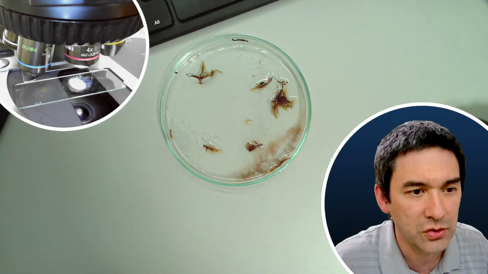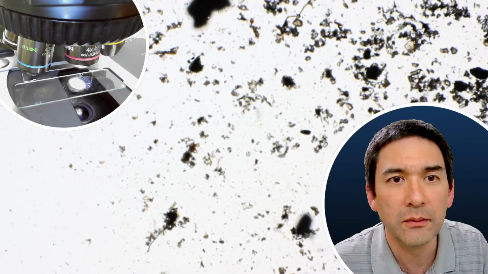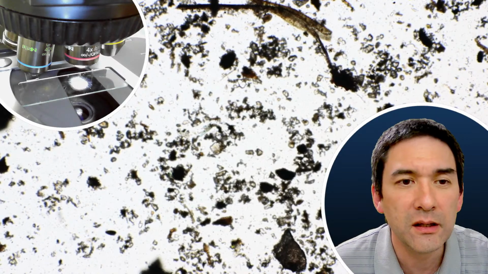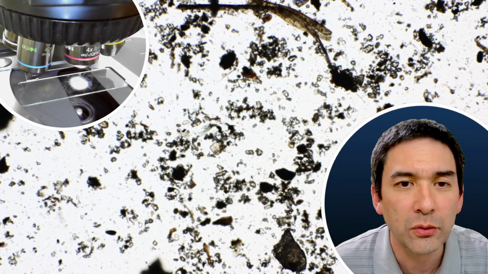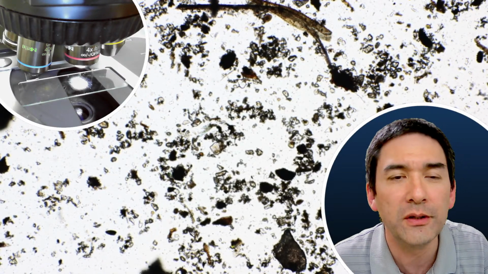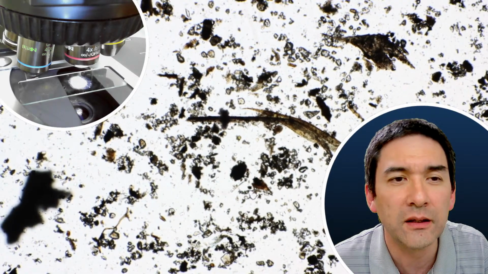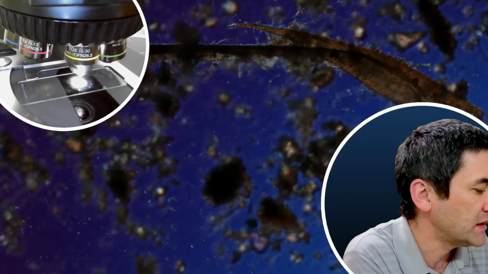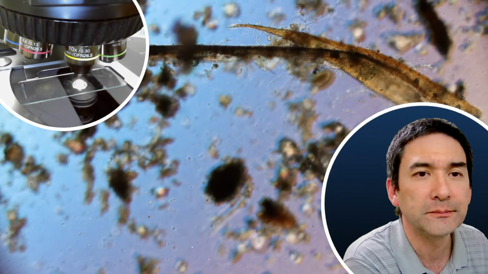I need to switch again, and that's basically what I'm able to see here. That's low power, and at this low power it's generally difficult to see, but you can see some movement here. I found a whole bunch of single-celled microorganisms as well. But we're going to switch over now to a slightly higher magnification.